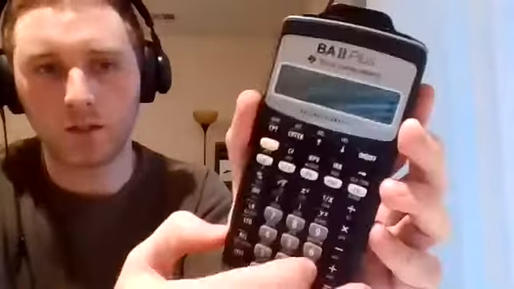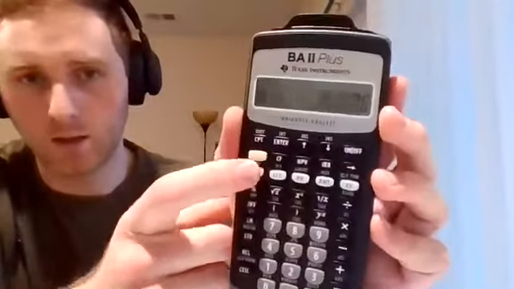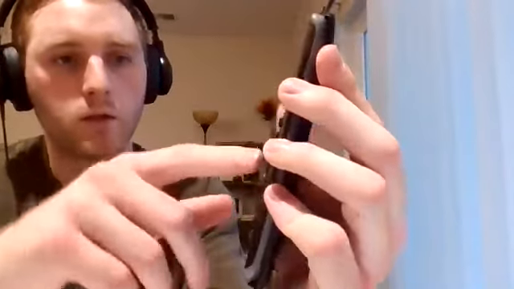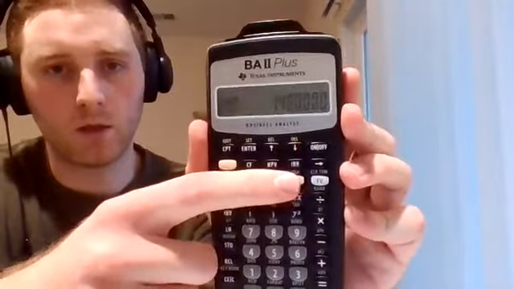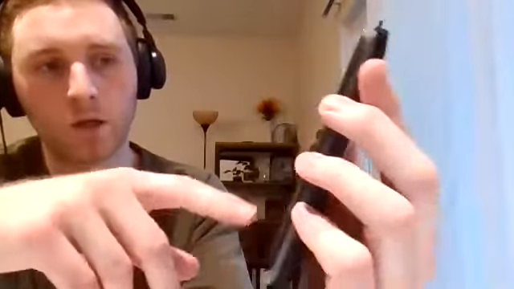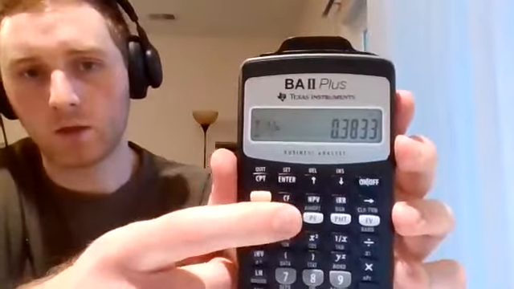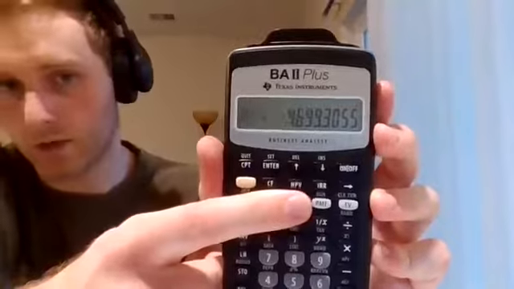So let me go through it again. Clear my time value of money. So 36, which is our number of periods, is N. Our payment is 140. Then 4.6 divided by 12 equals that 0.3833, which is going to be our interest rate. Then we compute present value, which comes out as a negative, which is fine. It's negative 4699.31.